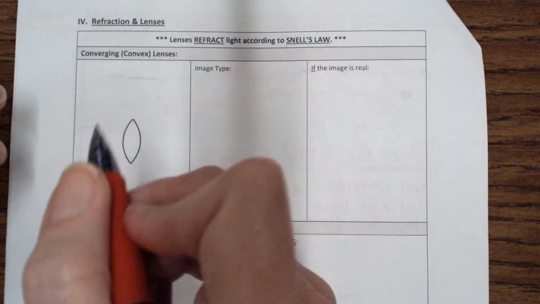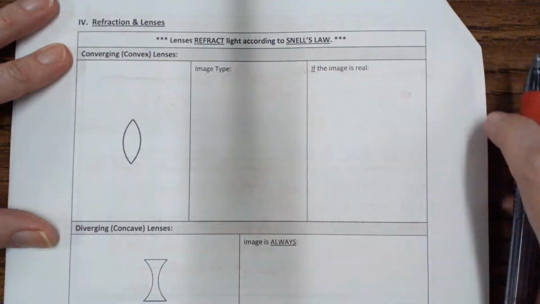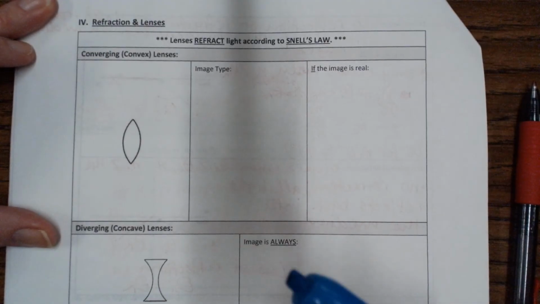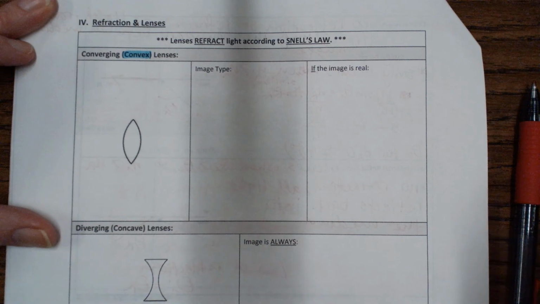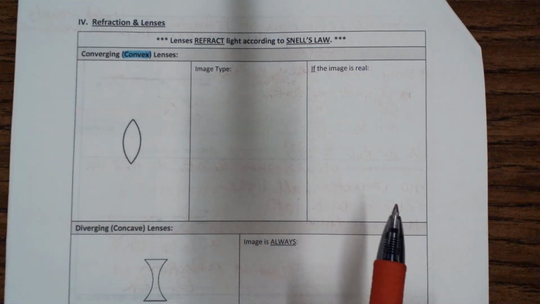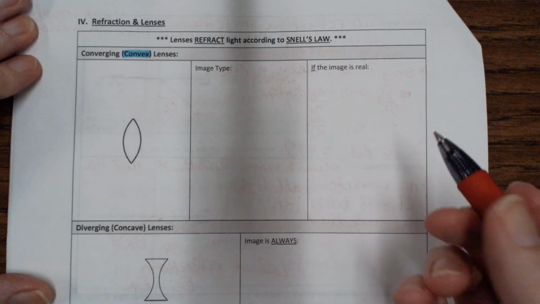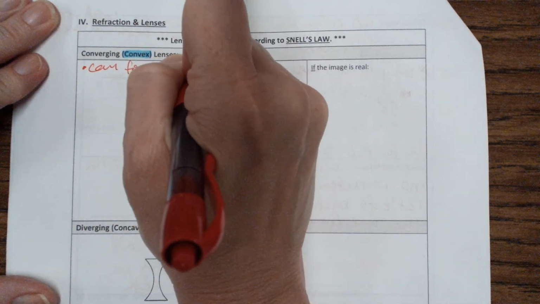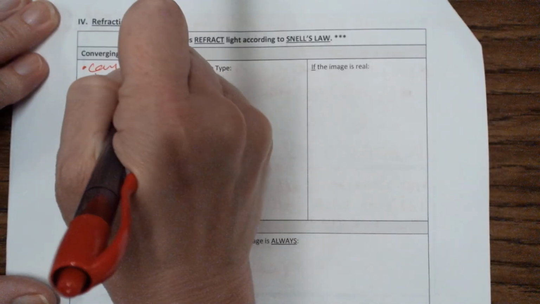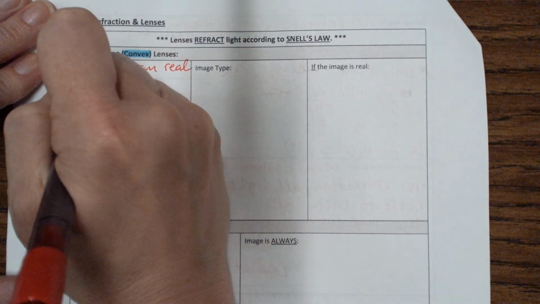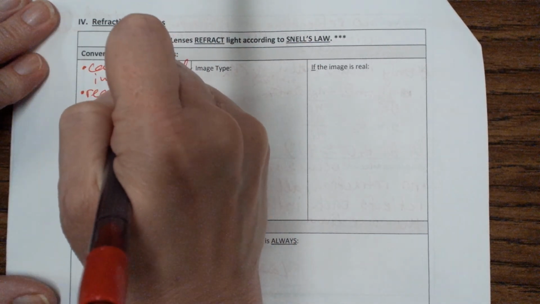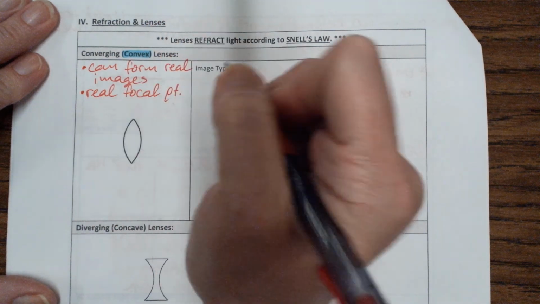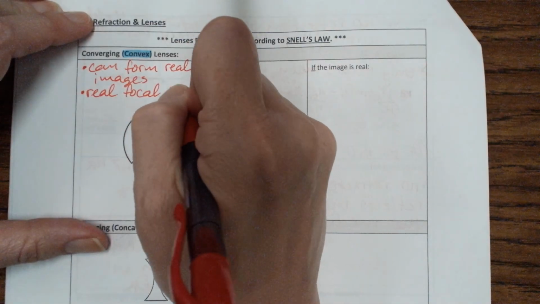So, okay, this is a convex lens, right? A convex lens is called a converging lens because the image converges. These can form real images, and they have what's called a real focal point. That means your focal length is positive.